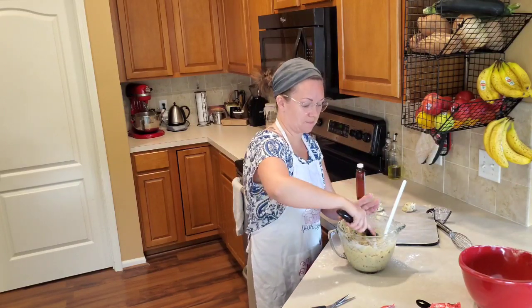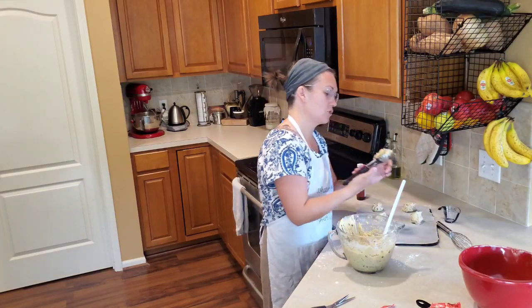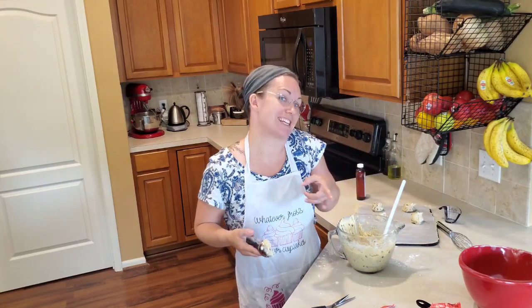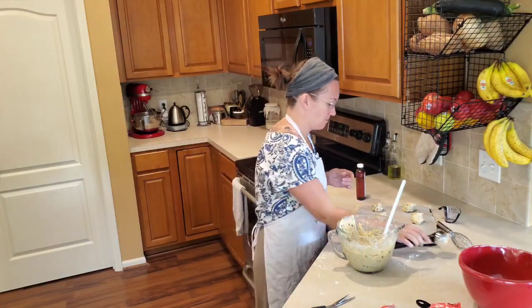Just like that. Your other option is if you have a small cookie scoop, which is usually about half the size of this, that makes a standard size cookie. If you're wanting them to be all the same size, using a scoop is your best option.